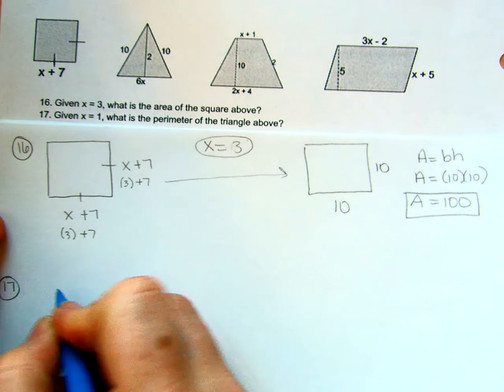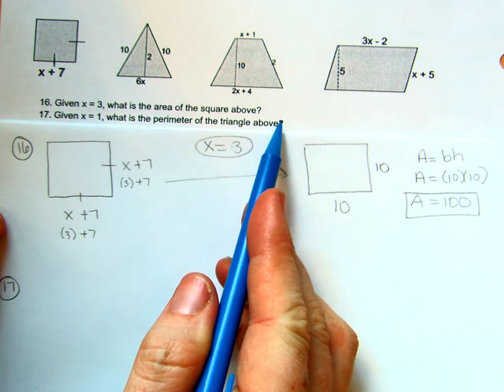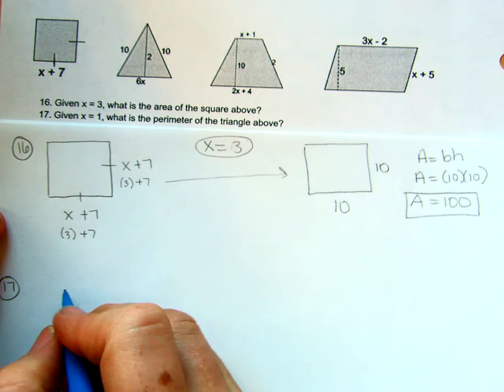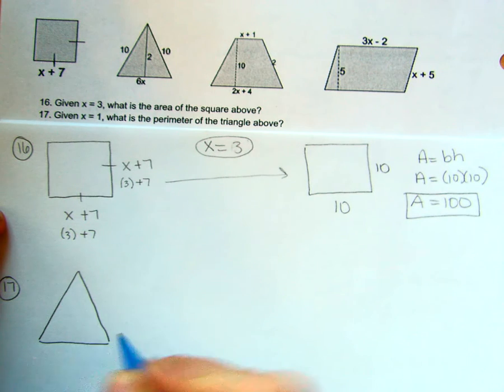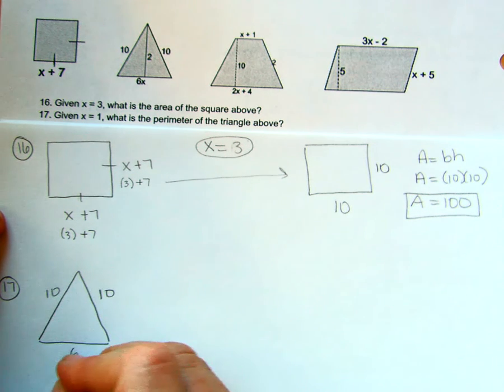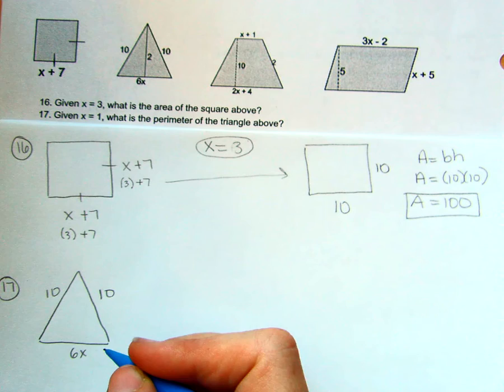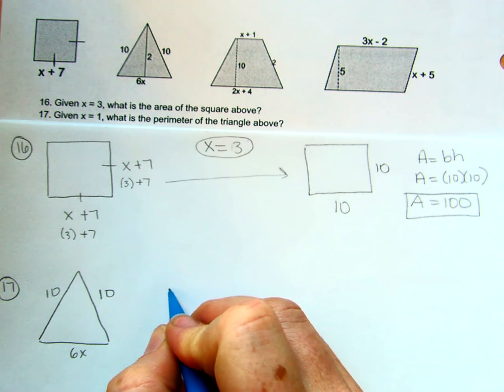Number 17 says, given X is 1, what is the perimeter of the triangle? So we have a triangle. And we want perimeter, so I'm not even going to bother with the height there because perimeter doesn't have anything to do with the height of the triangle. It's just the sum of the sides. And we're told X is 1.